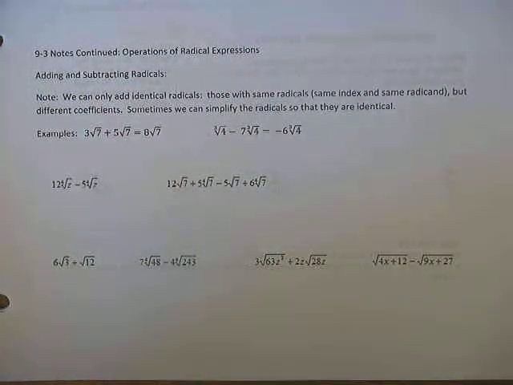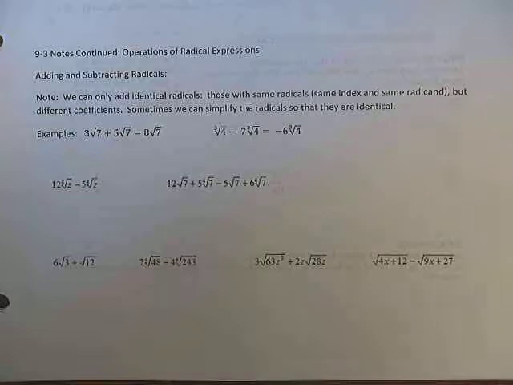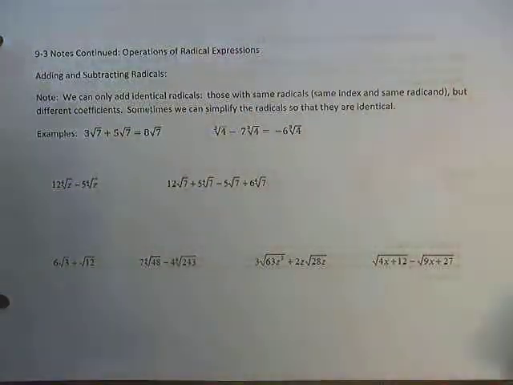Okay, second part of the notes for today, which is day 5 of our radical unit. We're looking at operations of radical expressions.